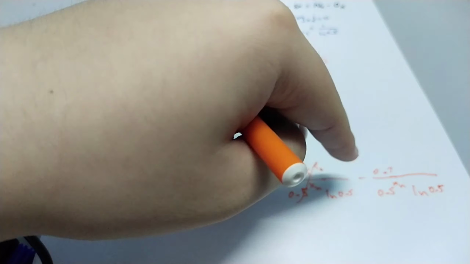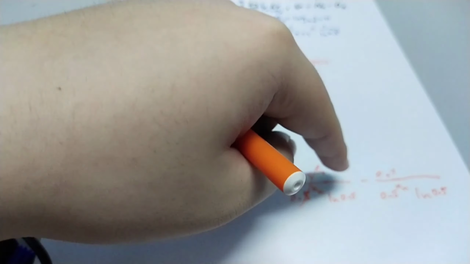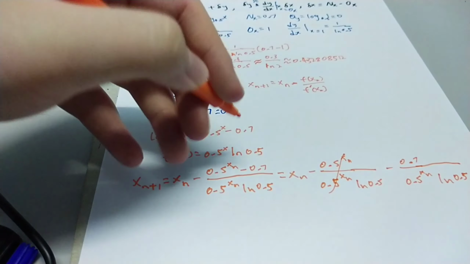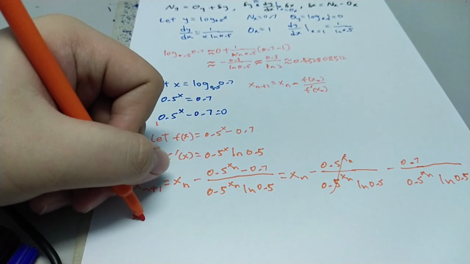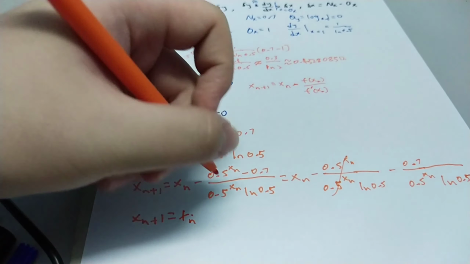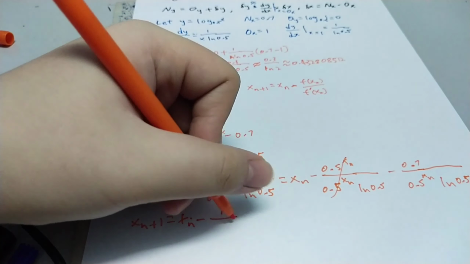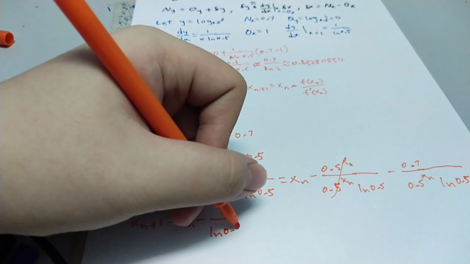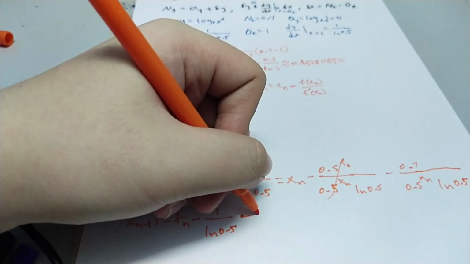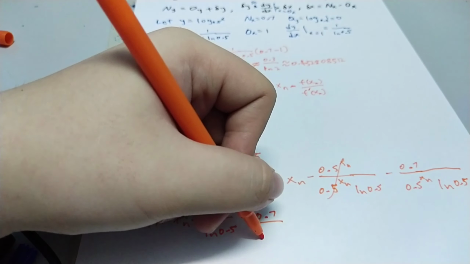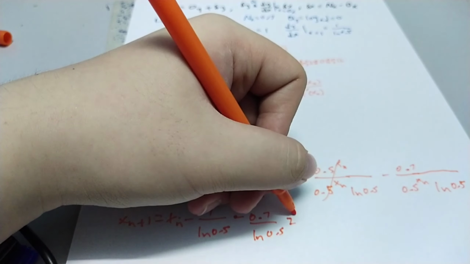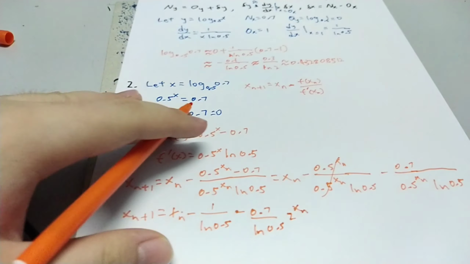So our remaining term is going to be 1 over natural log of 0.5. So x sub n plus 1 is going to be equal to x sub n minus 1 over natural log of 0.5 minus 0.7 over natural log of 0.5 times 2 power of x sub n.